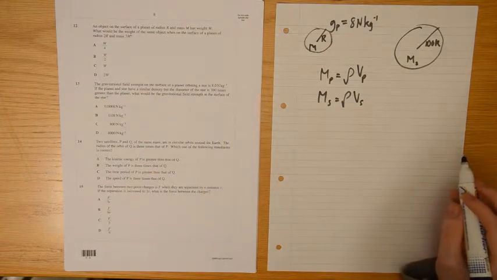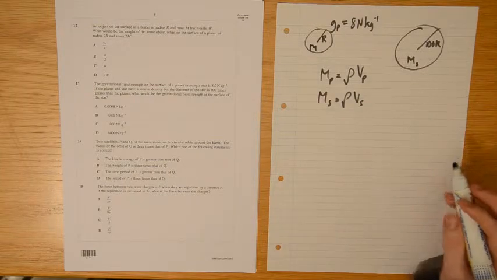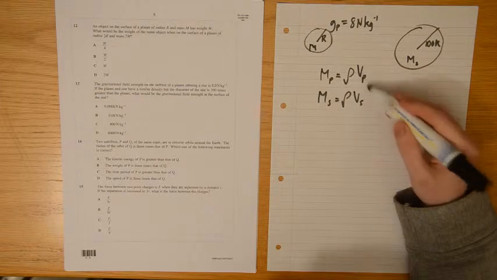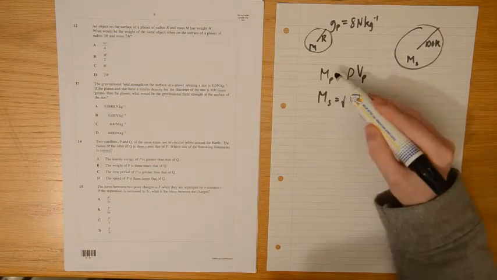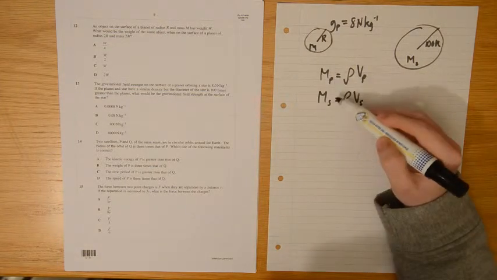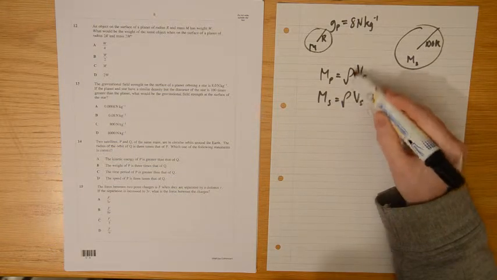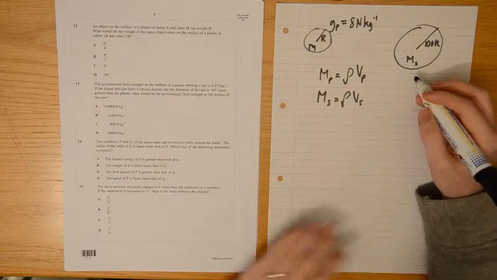So what we can work out from this is the ratio of the volume of the planet to the volume of the star, because it will be the same as the ratio of the mass of the planet to the mass of the star, because they have the same factor multiplying in both cases.